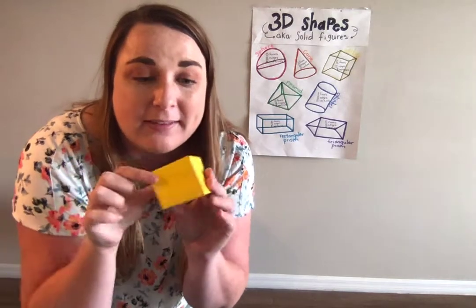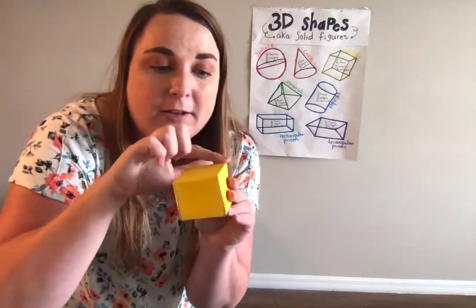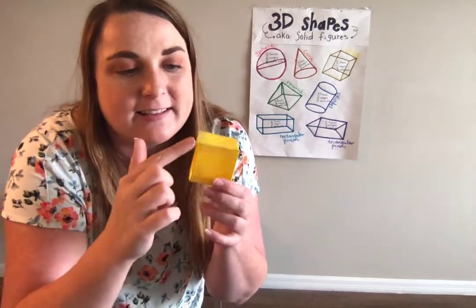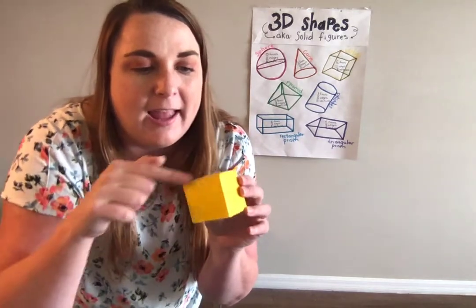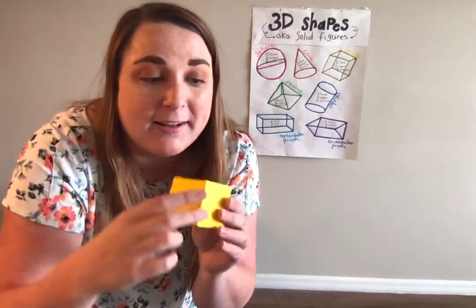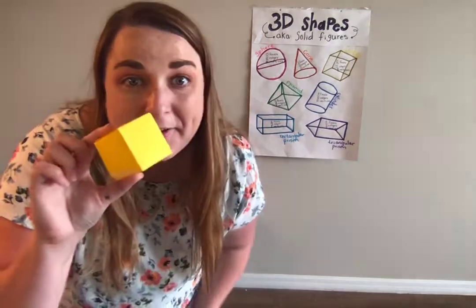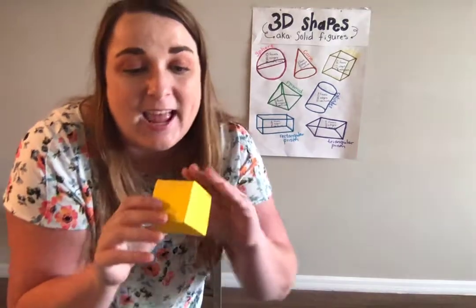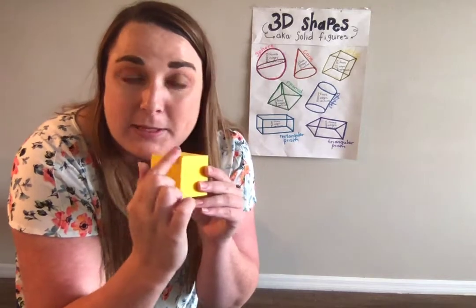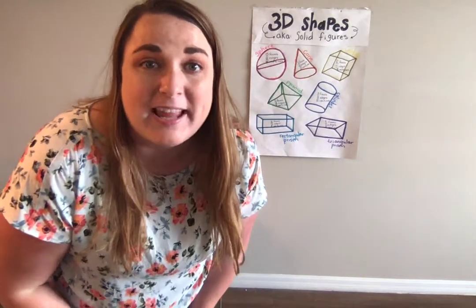So a cube has 1 edge, 2 edges, 3, 4, 5, 6, 7, 8, 9, 10, 11, and 12 edges. So again, an edge is where 2 faces meet and they create a seam. That's an edge. So an edge is the part where 2 faces meet.